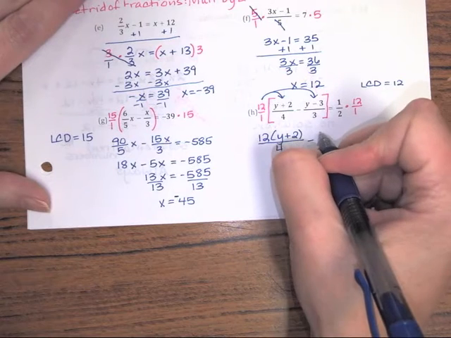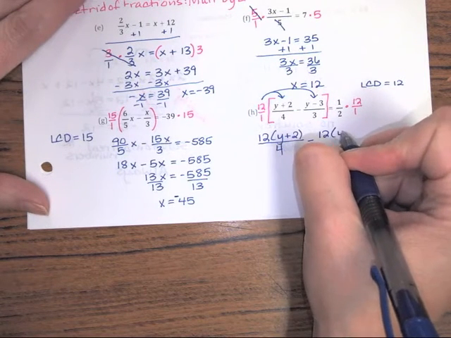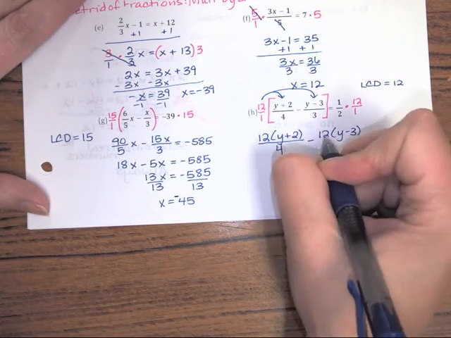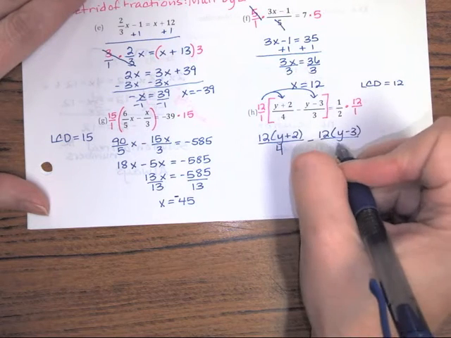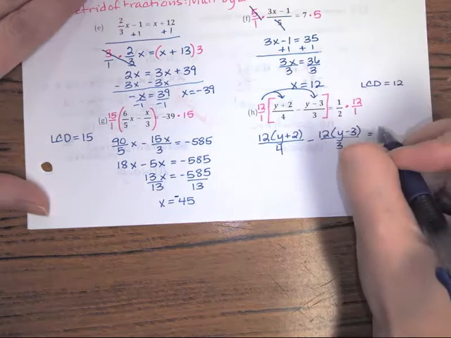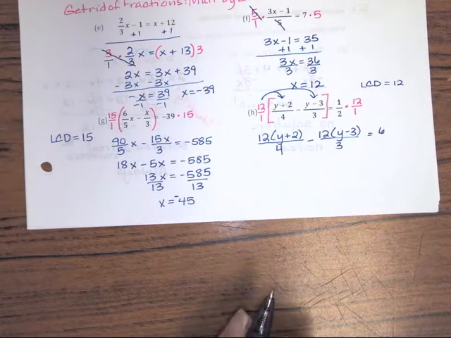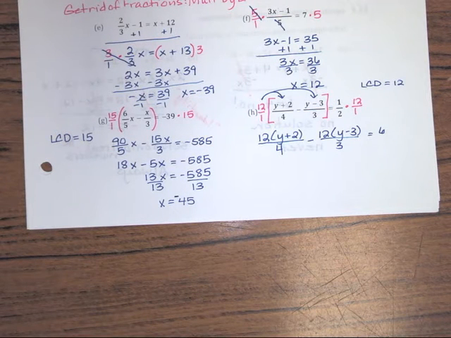Then do this one. 12 times y minus 3 over 1 times 3 is 3. And over here, 1/2 times 12, that gives us 6. So do you see what I've done so far? Still have fractions, just put the 12 in front of the binomials. Now I'm going to cancel, okay?